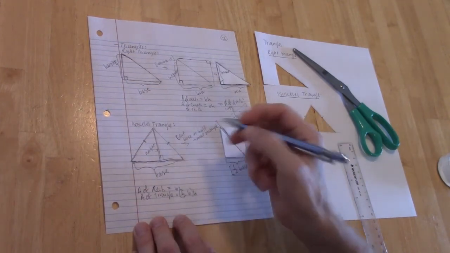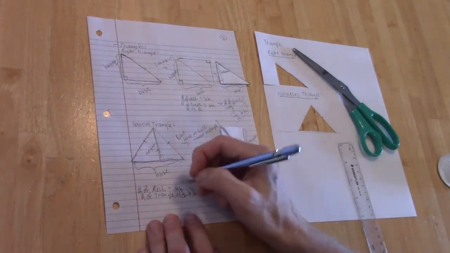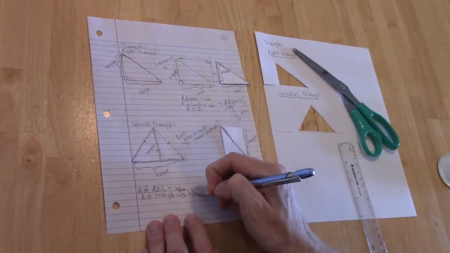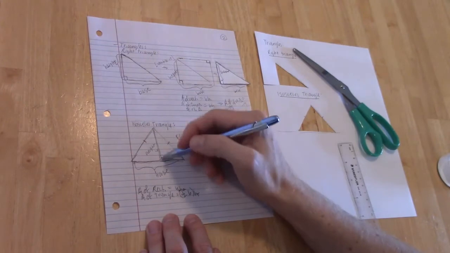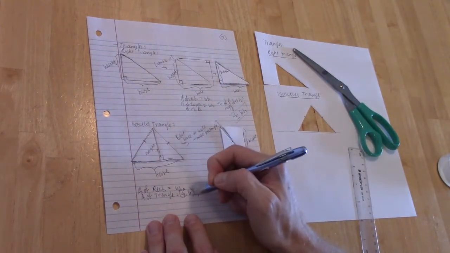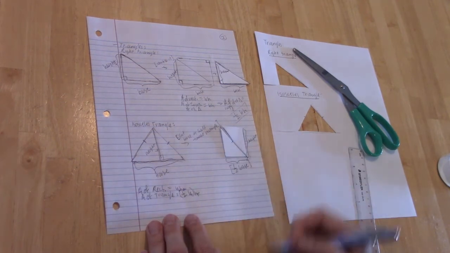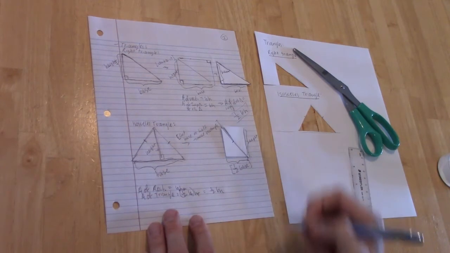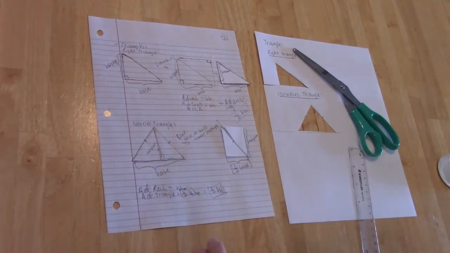I'm replacing the base of the rectangle, so b sub r and h sub r. H sub r and h sub t are the same. Triangle height and height of the rectangle are the same. The base of the rectangle is the same as half the base of the triangle. Okay. So again, we have the half base times height formula.